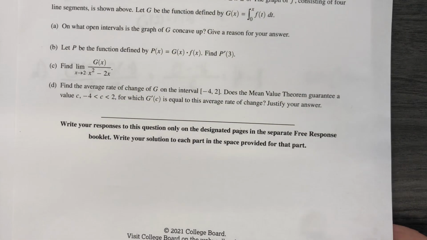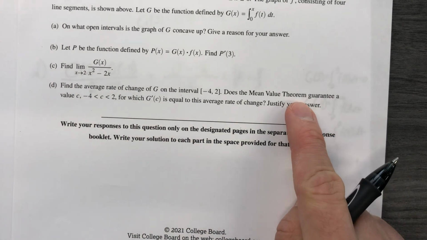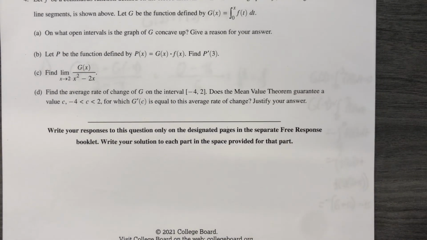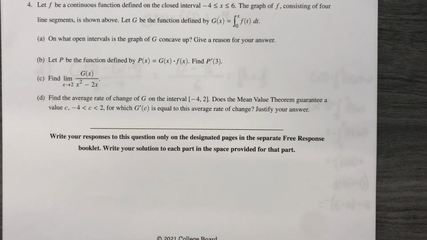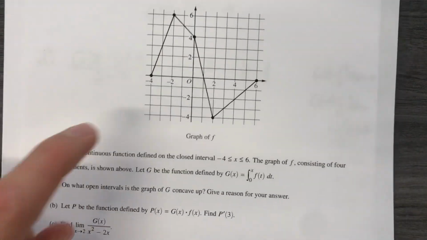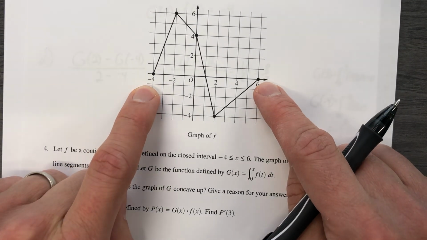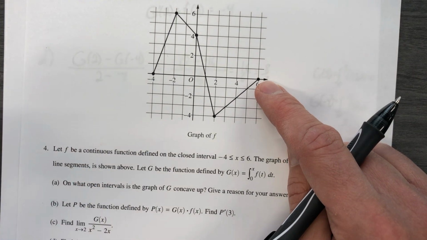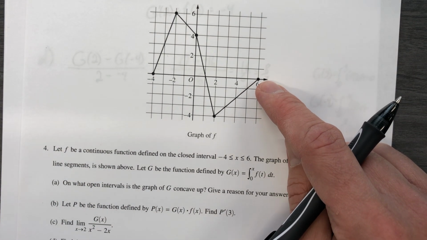Let's keep reading. Does the mean value theorem, stop right there. In order for the mean value theorem to apply, we have to have continuity and integrability on different types of intervals, open and closed. So we need to have a function that is differentiable from negative 4 to 6, including, just on the open interval. Sorry, just going through that in my head.